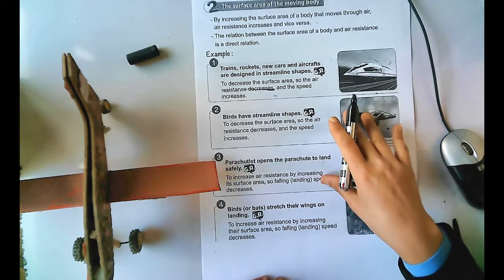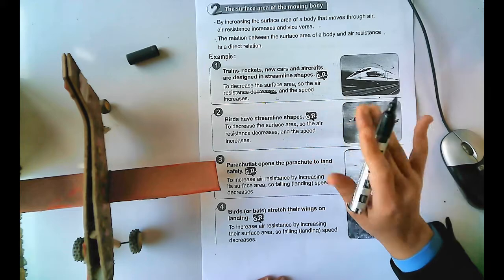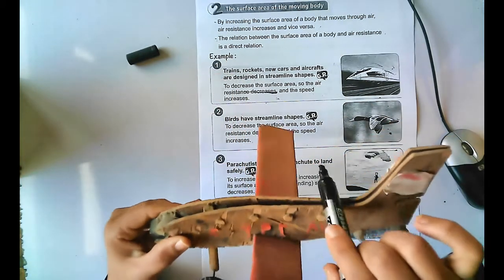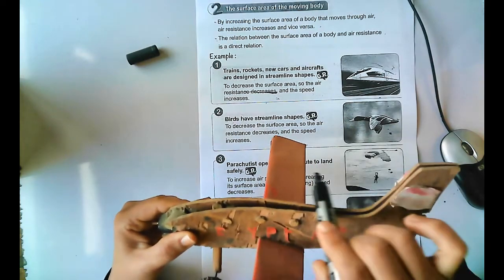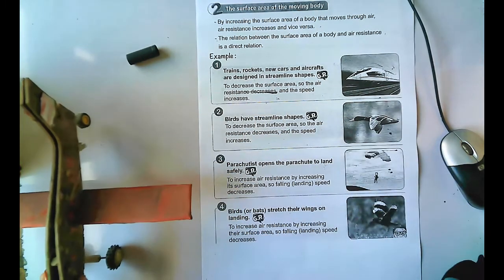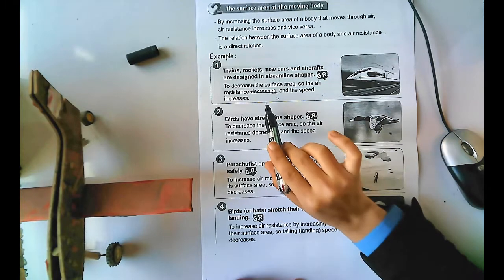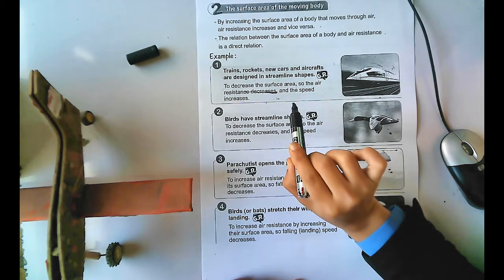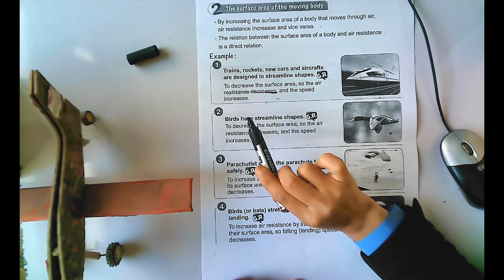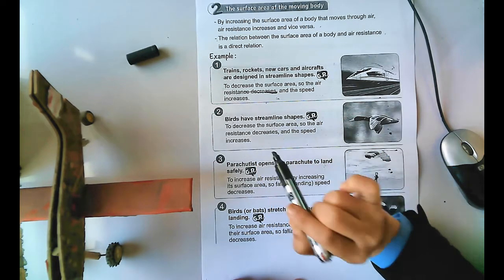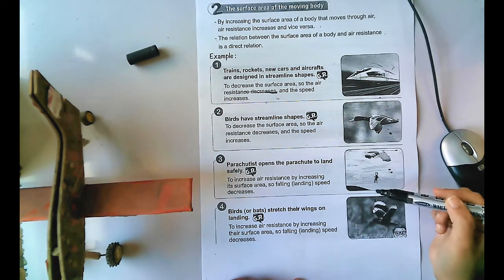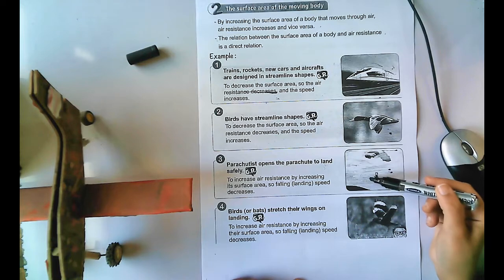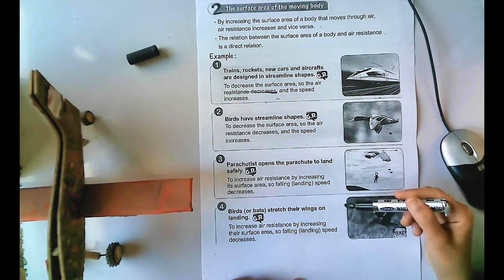Again, my dear students, we have the surface area. Why do they take streamline shape? To increase the speed, by decreasing the surface area and decreasing the air resistance. If I want to land safely, to come from up to down, I have to decrease the speed.